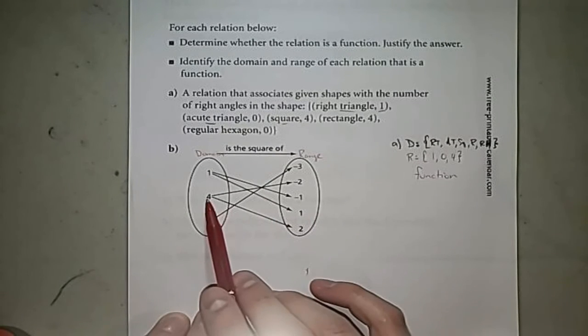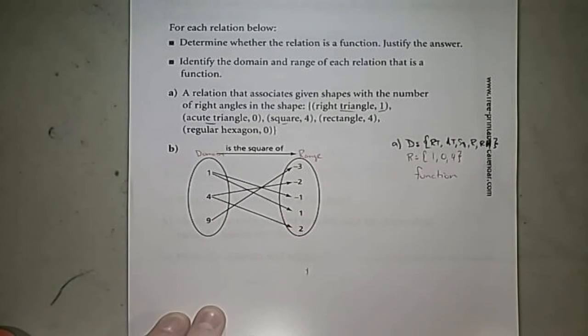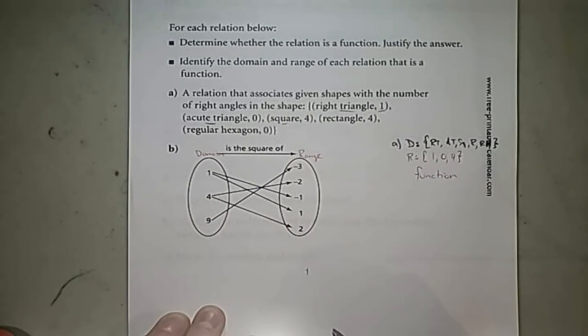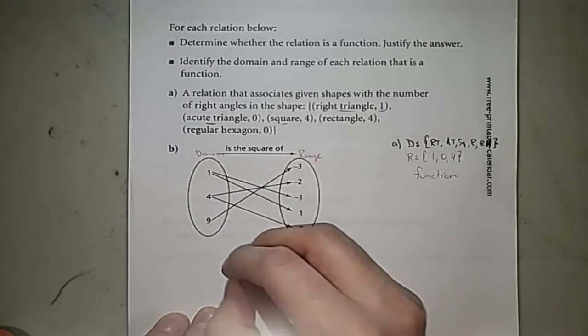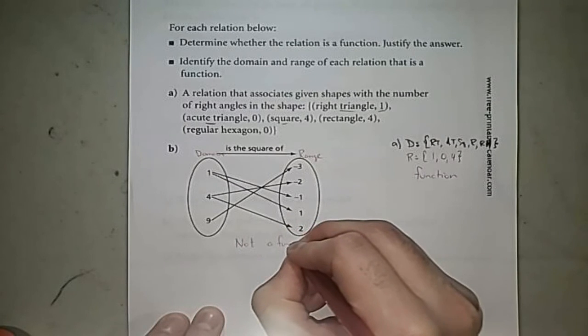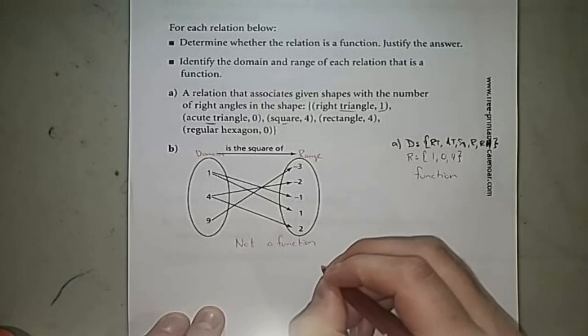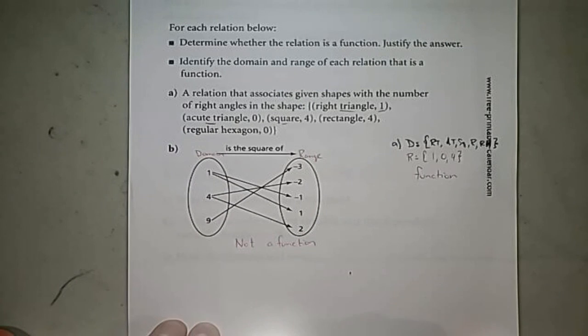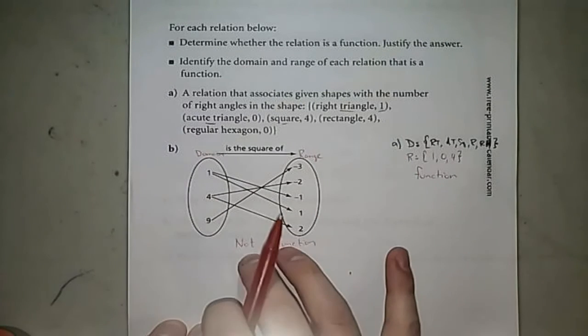We look at 4, it goes to -2, +2. So these inputs have more than one output, so this is not a function, right? We have more than one arrow leaving elements of the domain. So B is not a function.